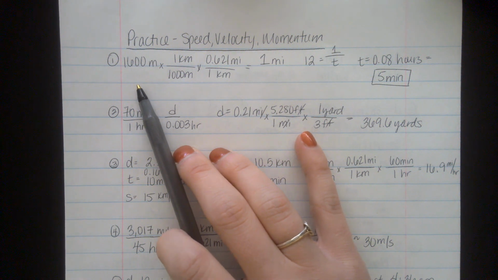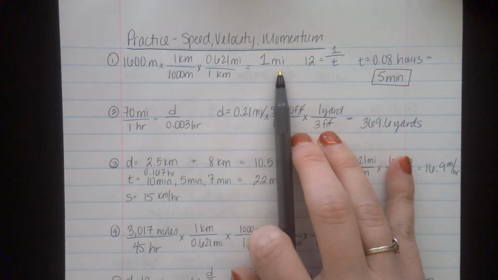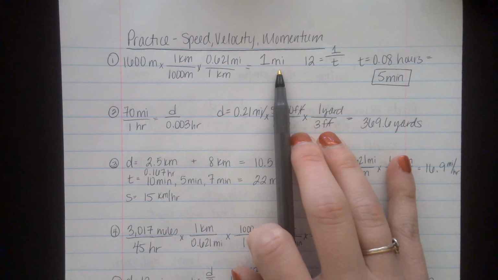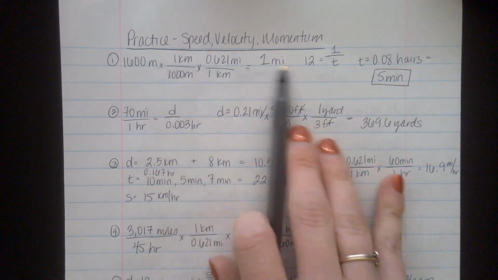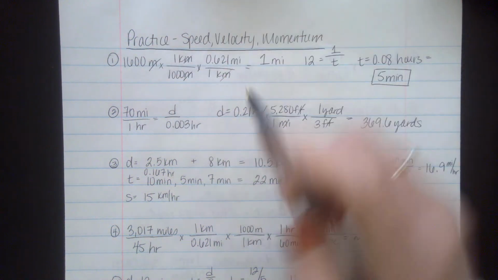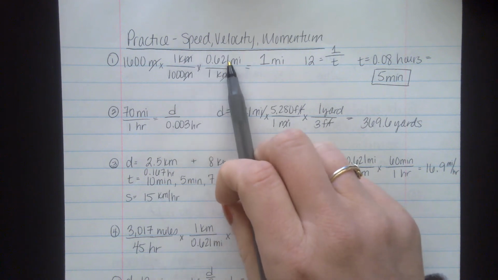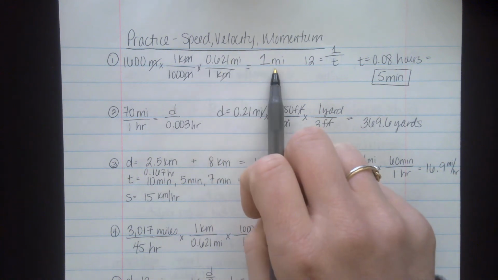The first thing you need to do is take that 1,600 meters and convert it into miles, since the speed we're given is in miles per hour. So we need to make sure the units match. This is how you would convert meters to miles, what we've been practicing. Meters cancels out, kilometers cancels out. I went from meters to kilometers and then kilometers to miles. So it's about a mile.